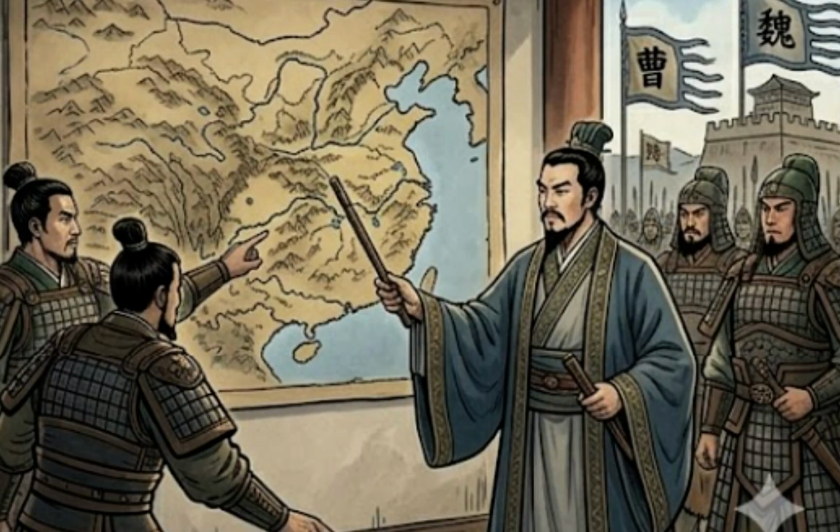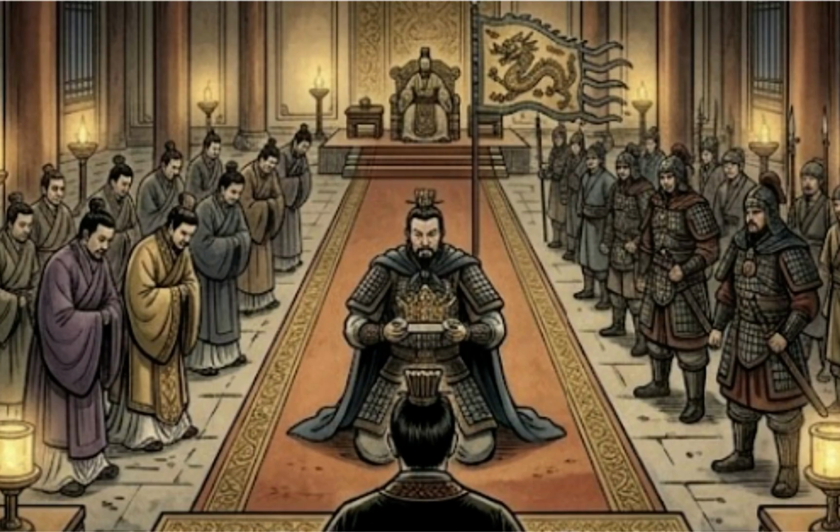Sima Zhao commands the forces that conquer Shu Han in 263 AD. His military achievements earn him the highest possible rank beneath the emperor.